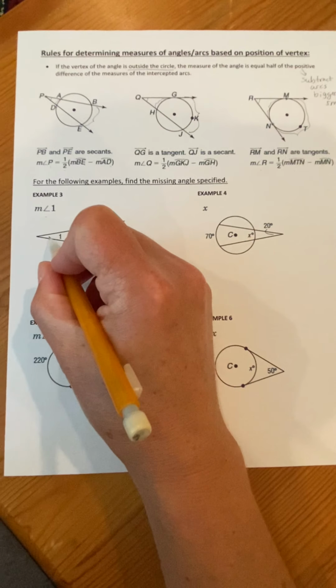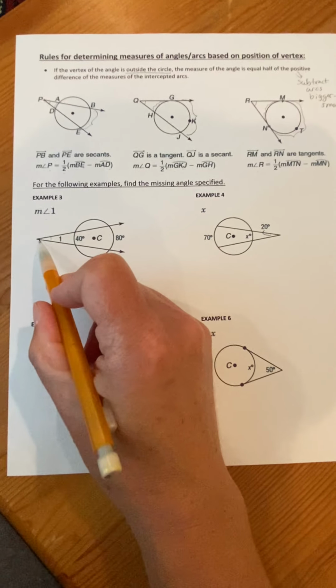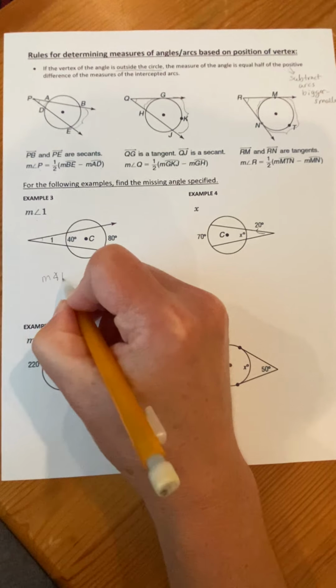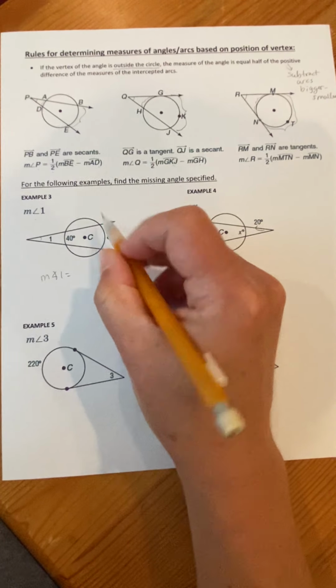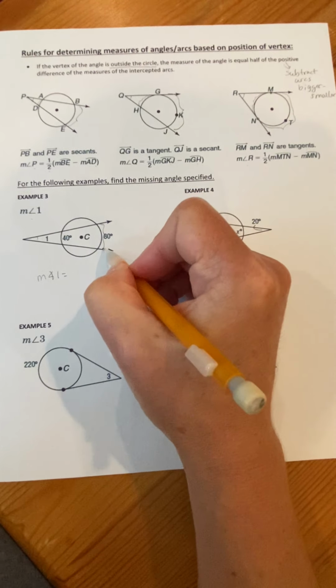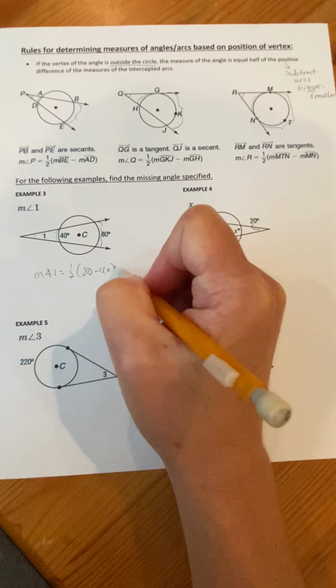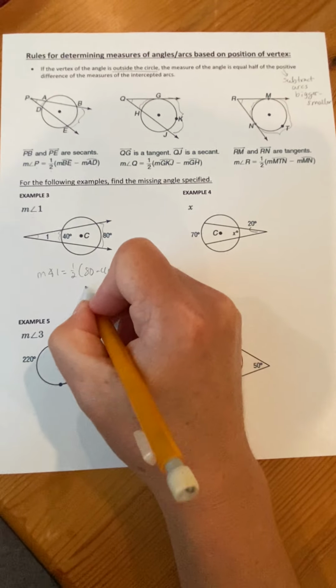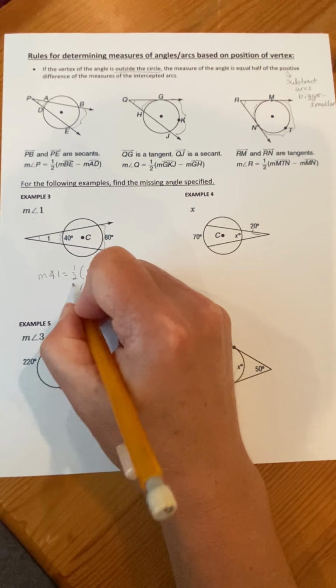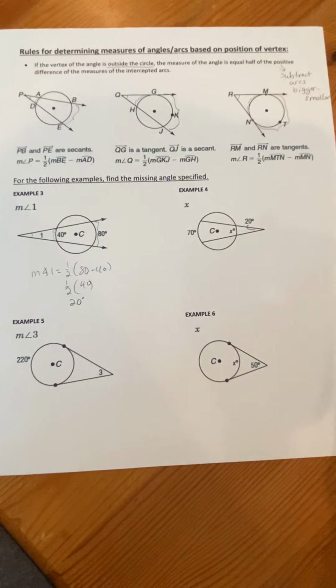So very, very straightforward. Find the measure of angle 1, whose vertex is outside the circle. So I've got 2 intercepted arcs clearly given to me here. If I close this angle, I've got 80 degrees and 40 degrees. So all I do is just subtract them and take half. Okay, so subtracting them gives you 40. Half of 40 gives you 20, and then you're all set.